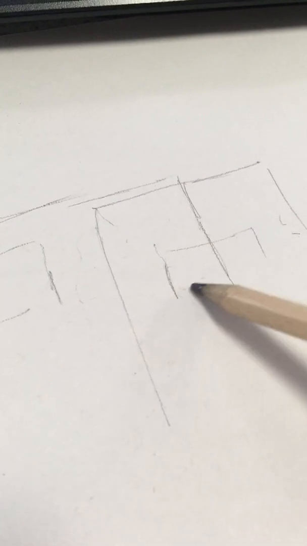So I'm just lightly drawing out the front. I'm not actually putting in any major details, just popping in where I've got some steps here coming down. Okay. Front there, yeah. My windows, just.